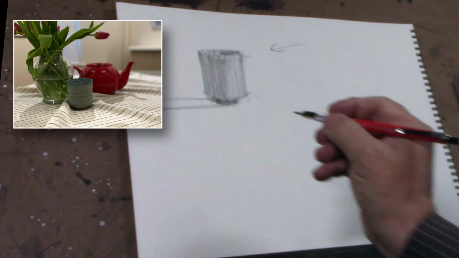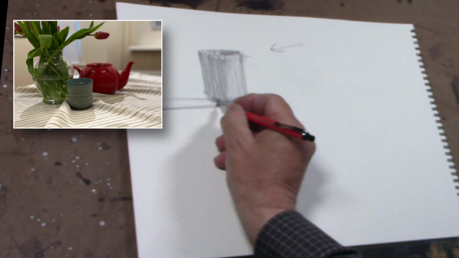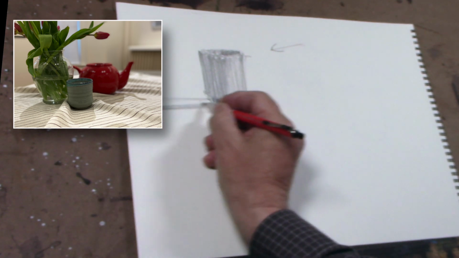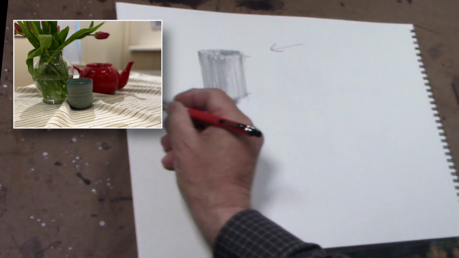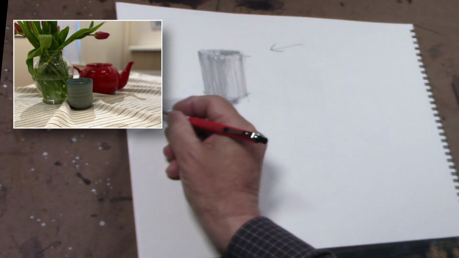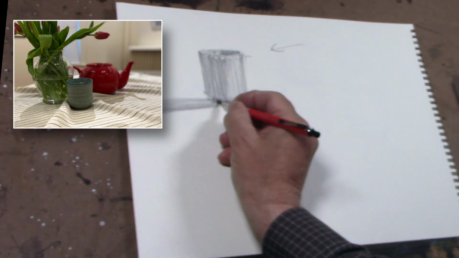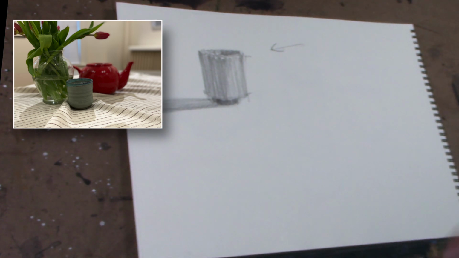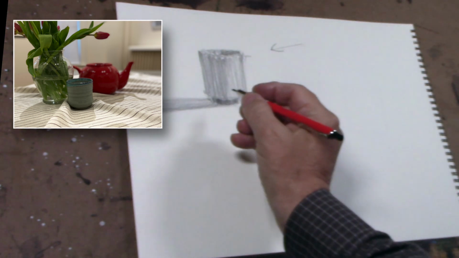Now the shadow, I'm going to use a little different angle to my stroke because I'm describing the flatness of the table with this stroke. The shadow's moving off to the left. That tells us the light's coming this way, reinforces this idea.